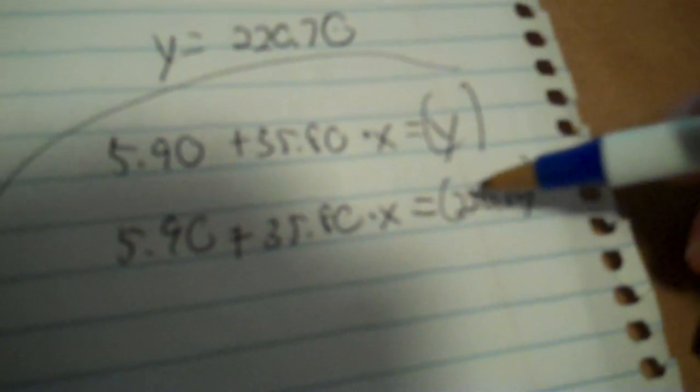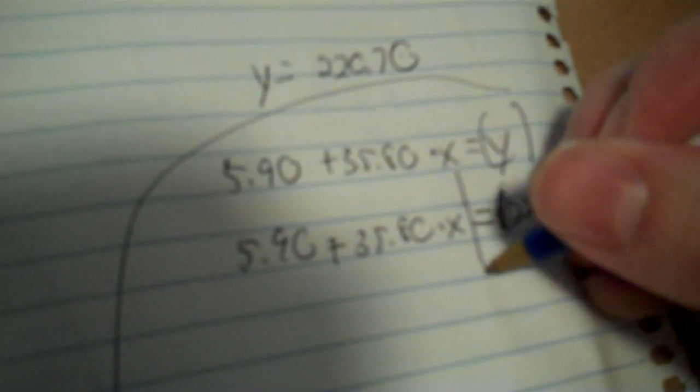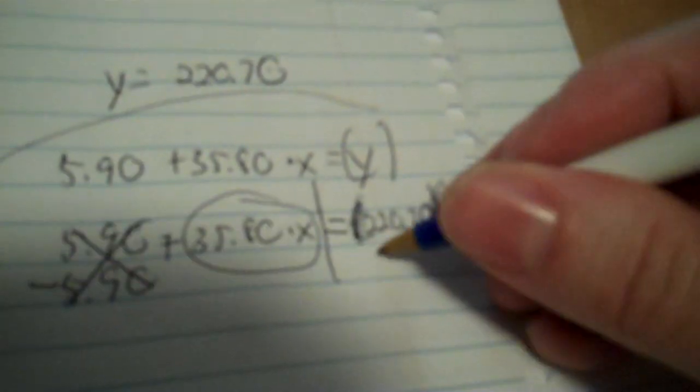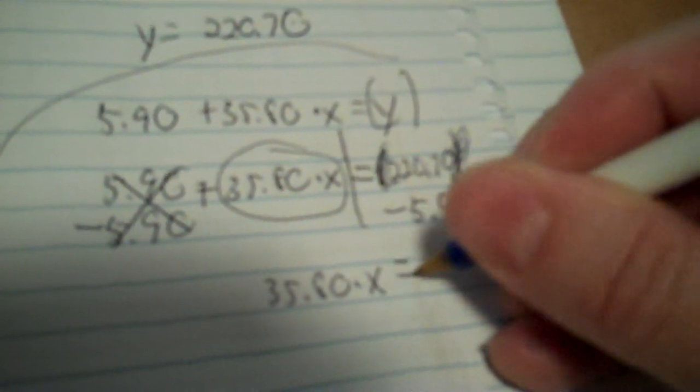Since there's no really operations outside the parentheses, we can just lift the parentheses out of there, okay? Because here's where the action's at. So I got plus and times, get rid of the number not multiplied by subtracting 5.90. So 35.80 times X equals $214.80.